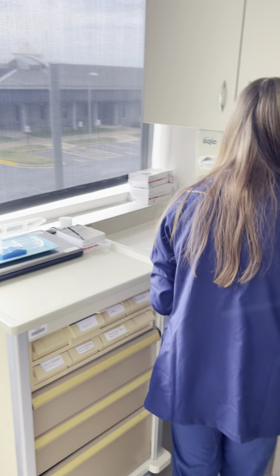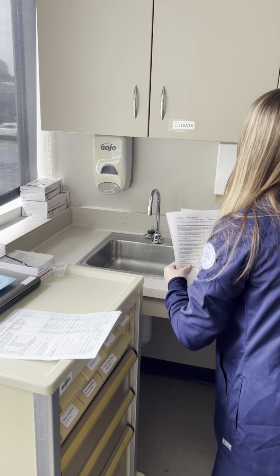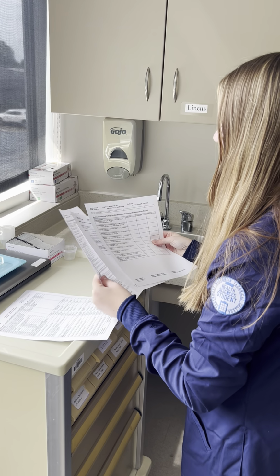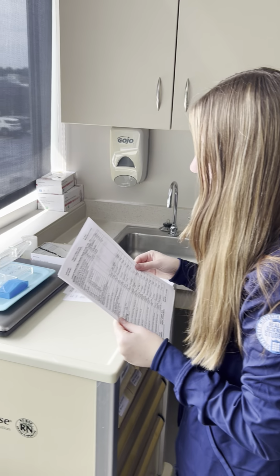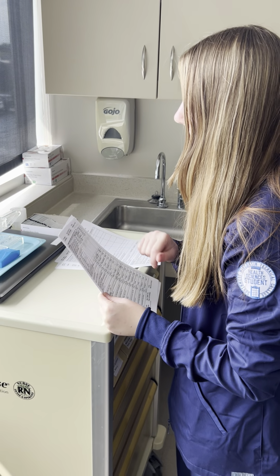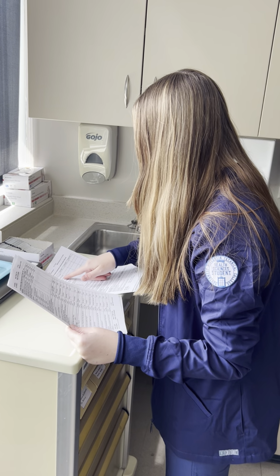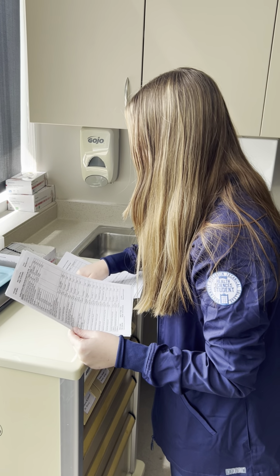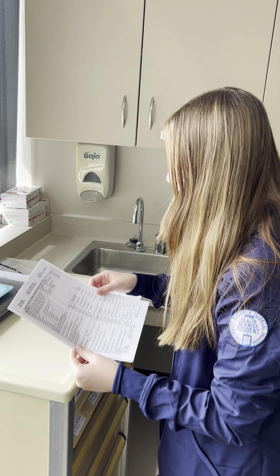So now I am going to be looking at the provider orders and the MAR. Okay, so the provider order looks like for furosemide or Lasix, it's 40 milligrams by mouth, and this is for Joseph Smith. Furosemide, 40 milligrams by mouth, 2 times a day for congestive heart failure. The status is active, and then it has not been given yet, so it is the correct time to do so.